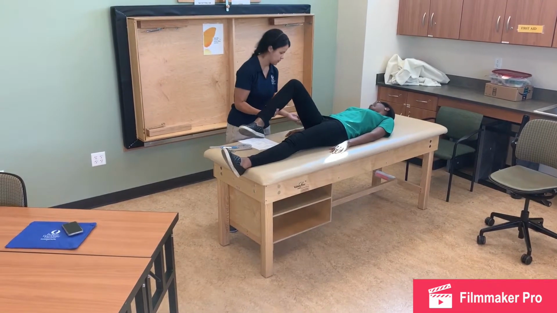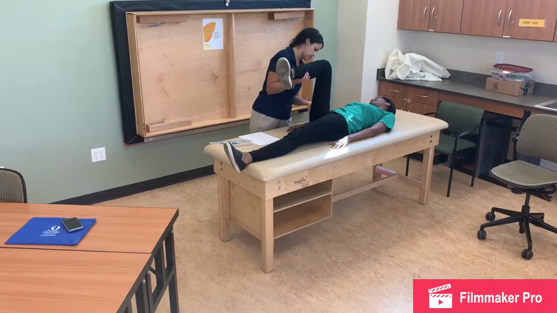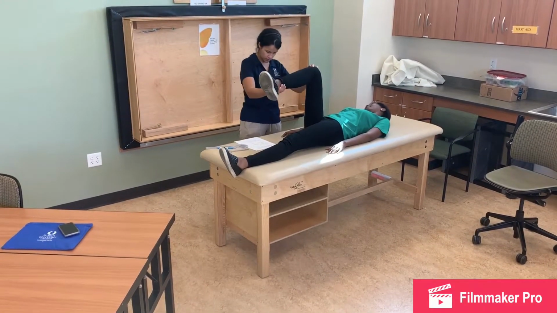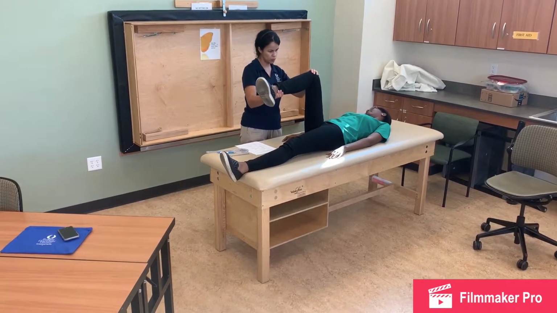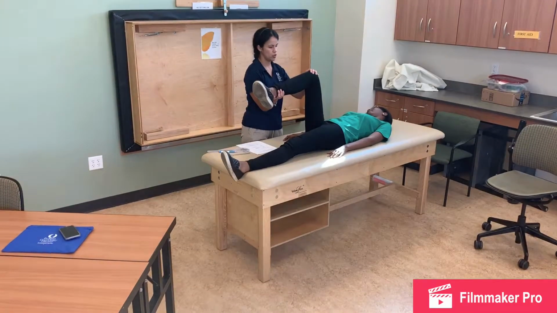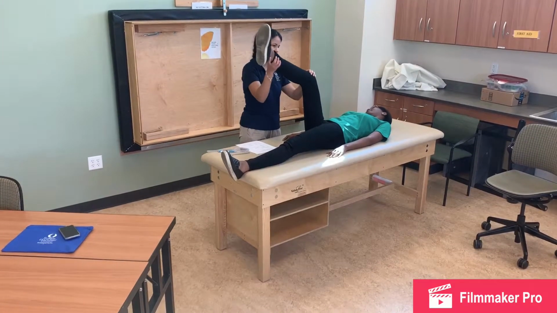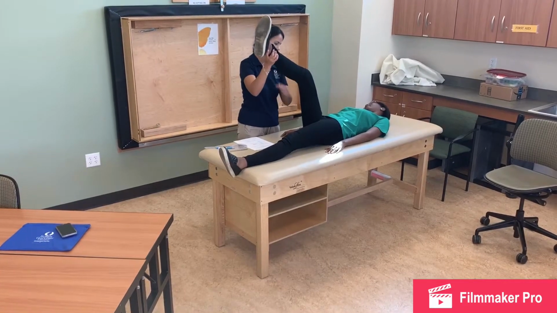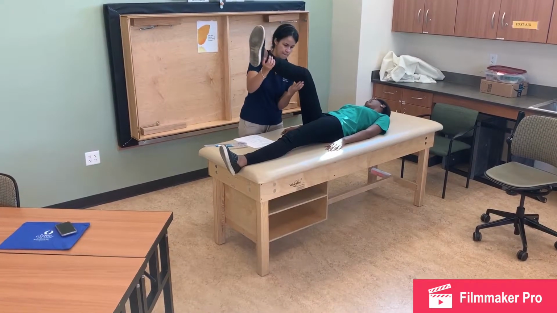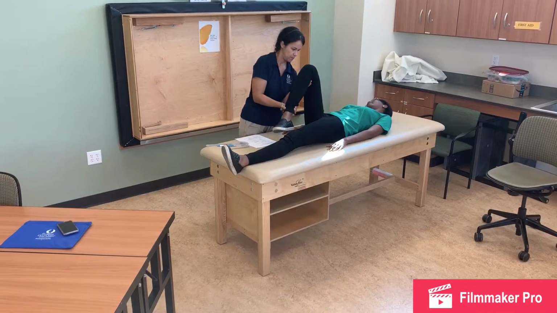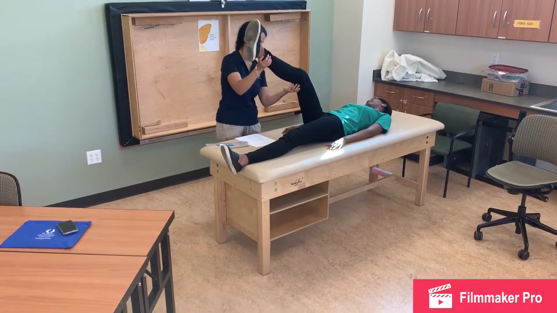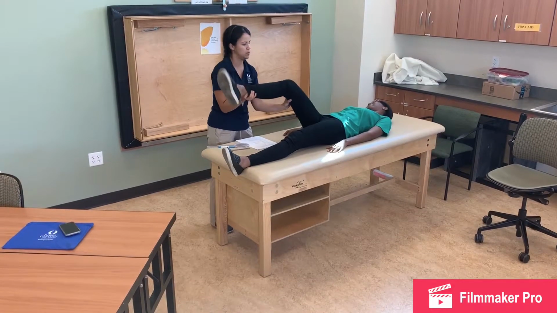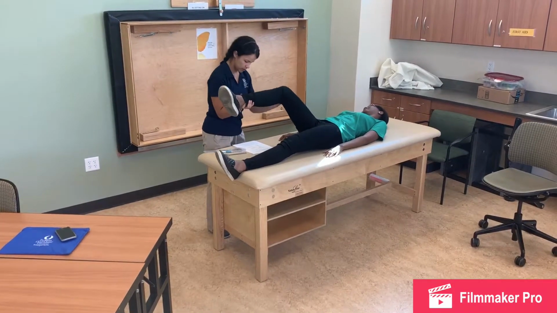Now we're gonna have your hip flexed. So we're gonna have your hip bent like this. Alright, and then first we're gonna work with your knee slightly extended like this, and I'm gonna bring it back down, okay? Alright, now let's do it. Hold right there.